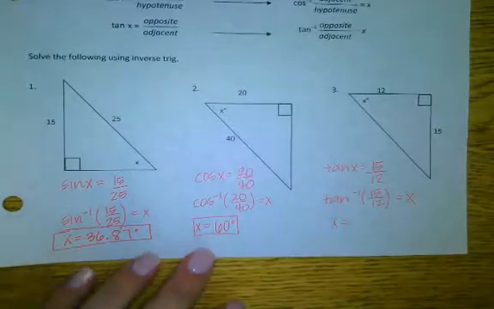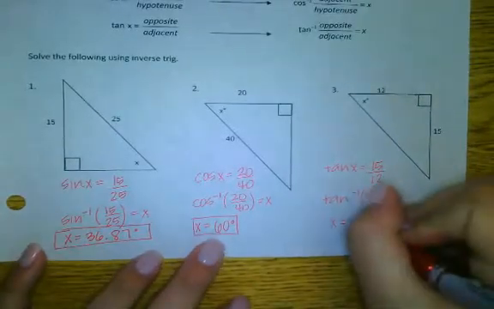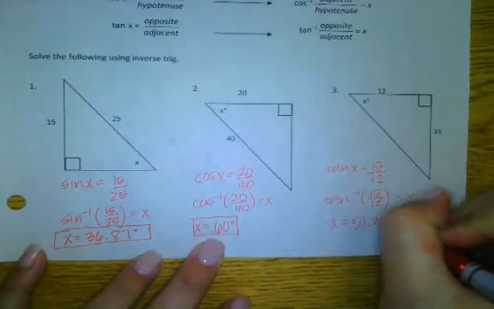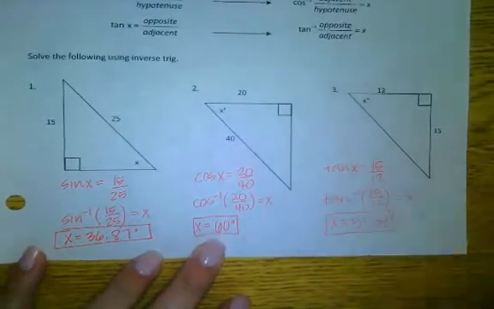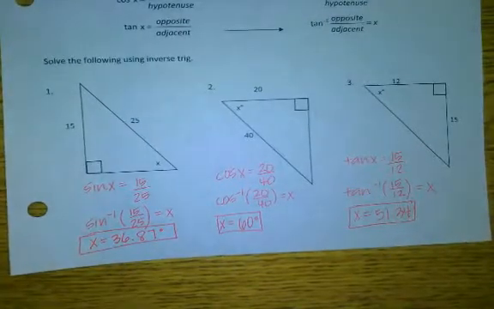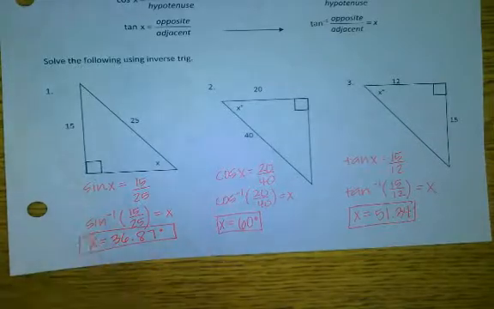Lauren, what'd you get for 3? 51.34 degrees. Do we agree with both of them? Awesome. So that is it. That is inverse trig. Okay, so those are our 3 functions.